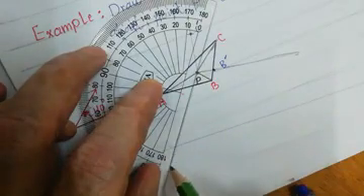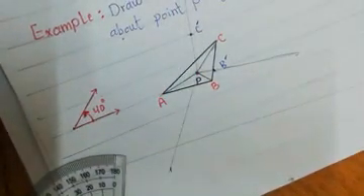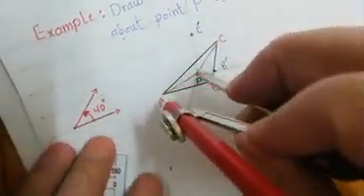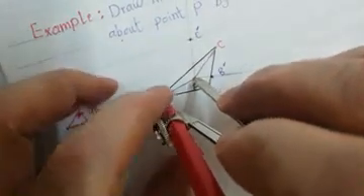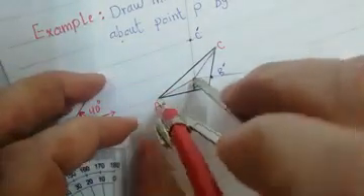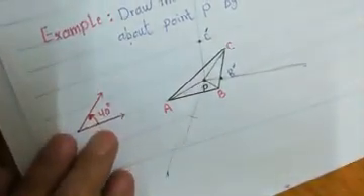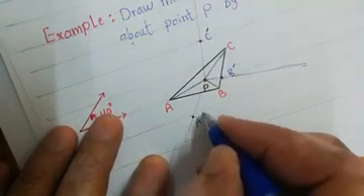Then I will find the length of this and I will cut here. So this is A prime.